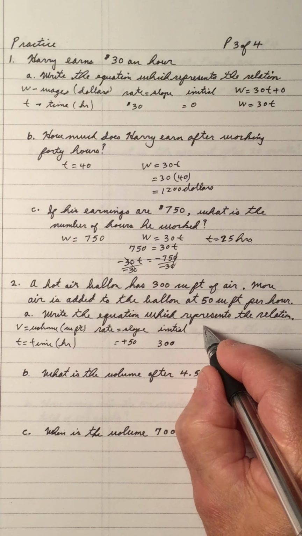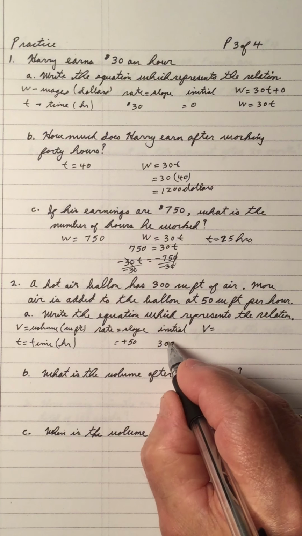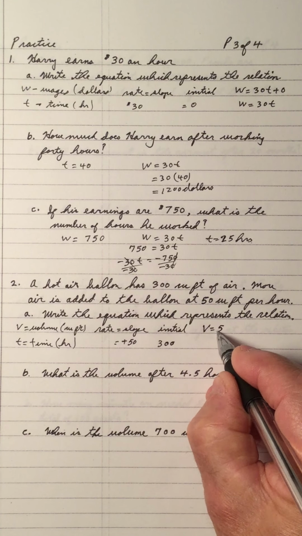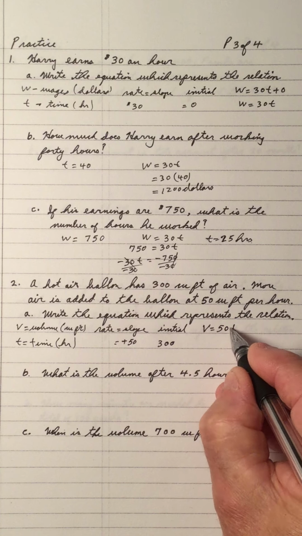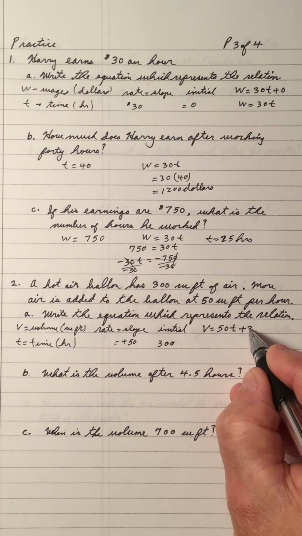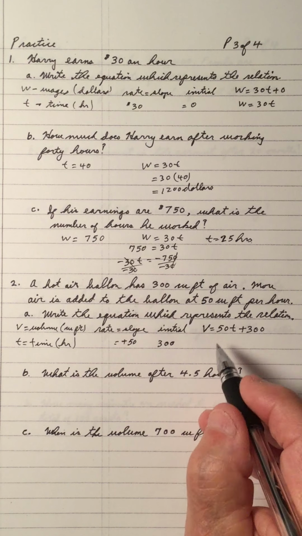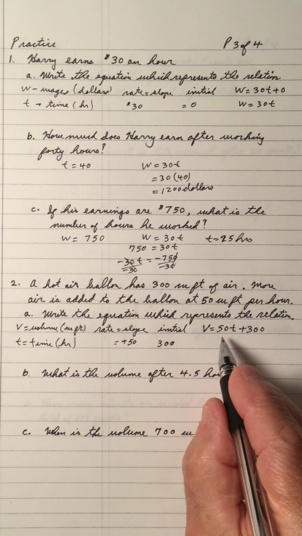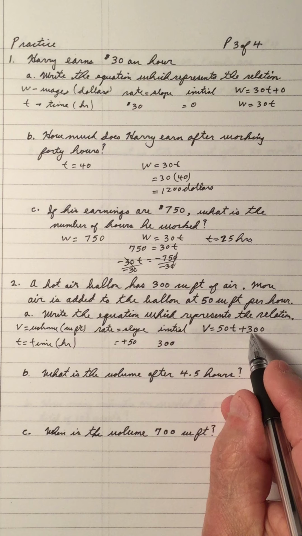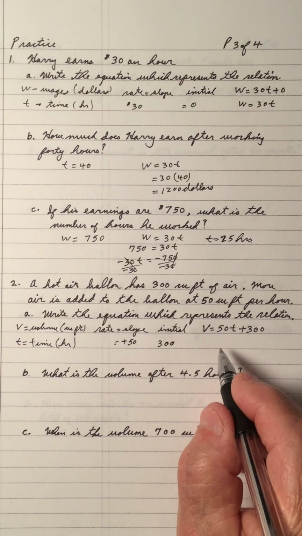So we have a volume, V. The rate is 50 plus 50 because we're adding it on, times T plus the initial value of 300. So again, V is for volume, T is for time. Rate, and that's the intercept or the initial value.